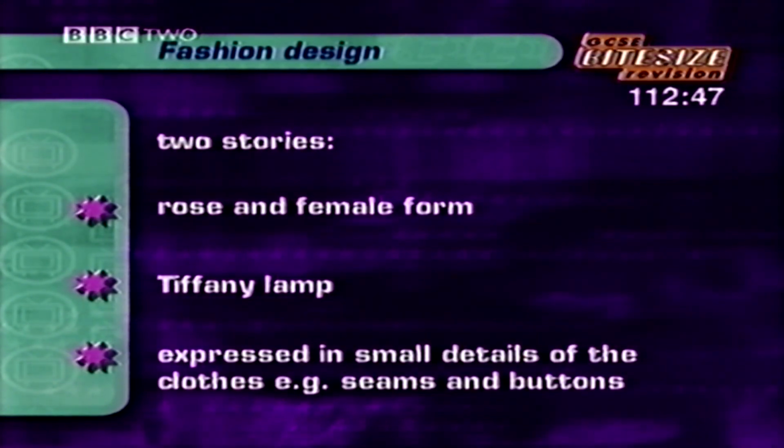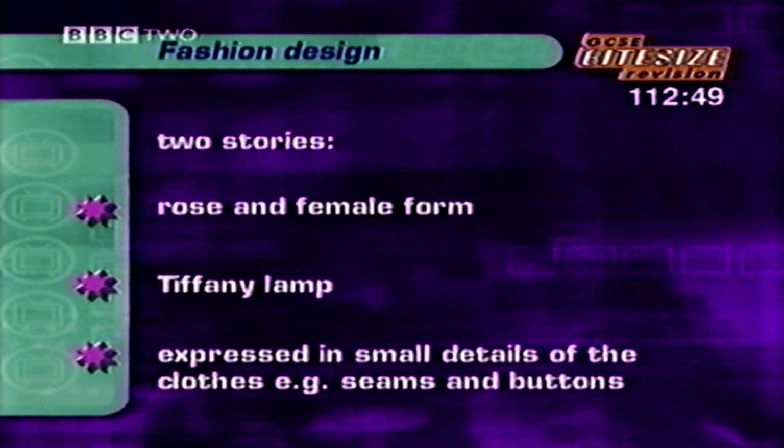Hale and Pace presented 2 stories, one on the theme of a rose in the female form and one based around a Tiffany lamp. These themes were expressed mainly in the details of the clothes, the seams, buttons and panels, rather than the overall shapes.